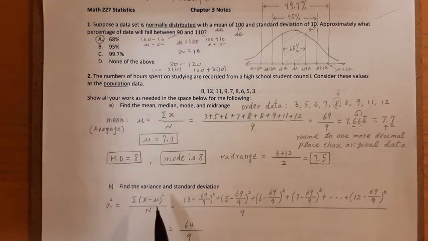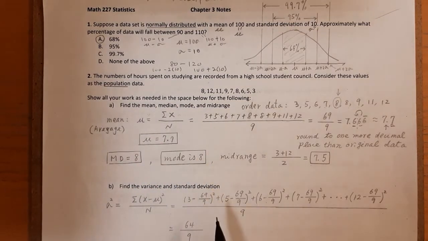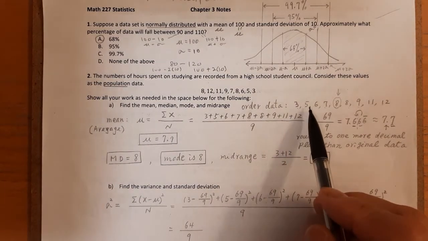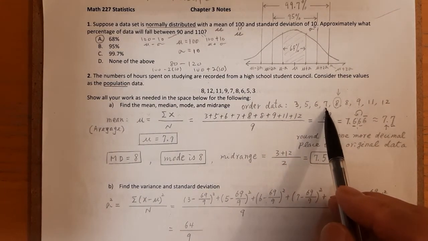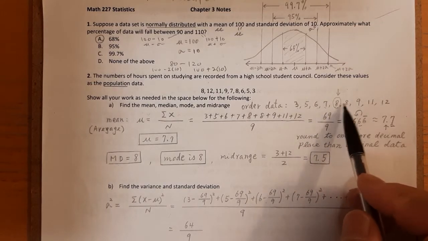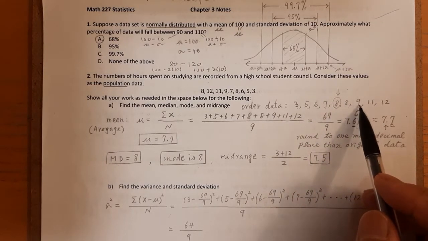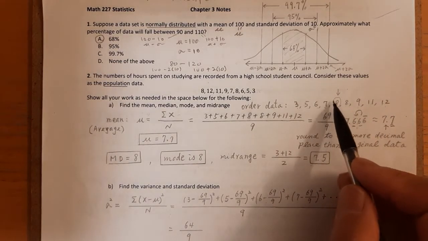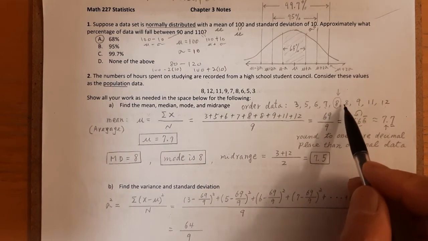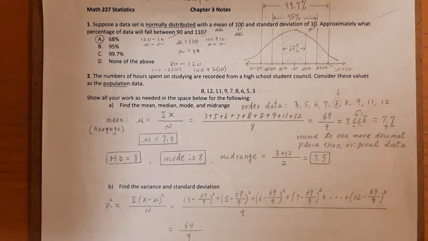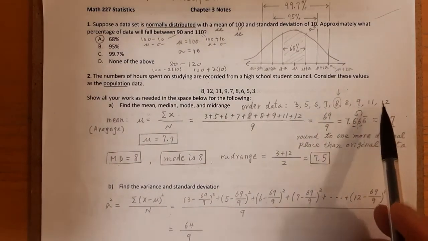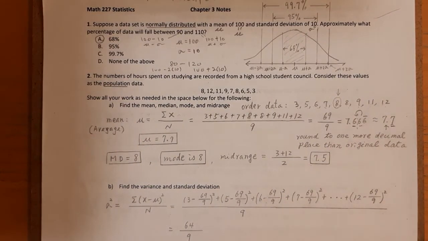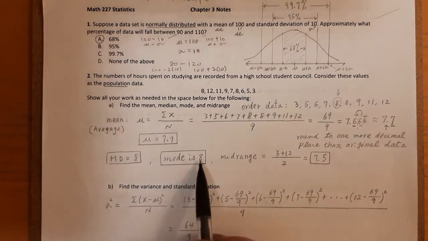Mode is the most frequent one. So only one 3, only one 5, only one 6, only one number 7. There are two number 8. And one number 9, one number 11, one number 12. So the most frequent is 2. So the mode is 8. The others only happen once. Only 8 happens twice. Frequency is 2, the highest one. Is mode. So mode is 8.